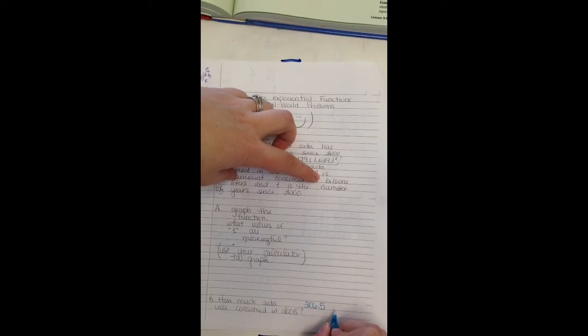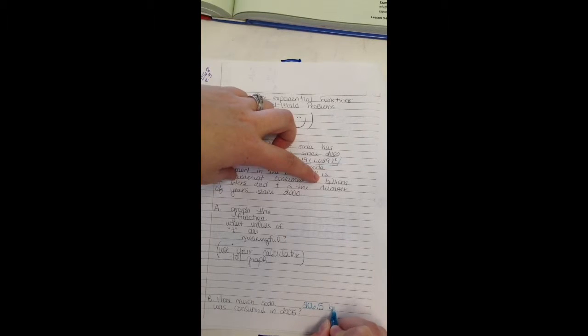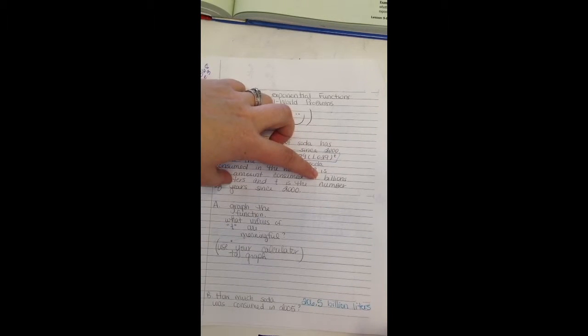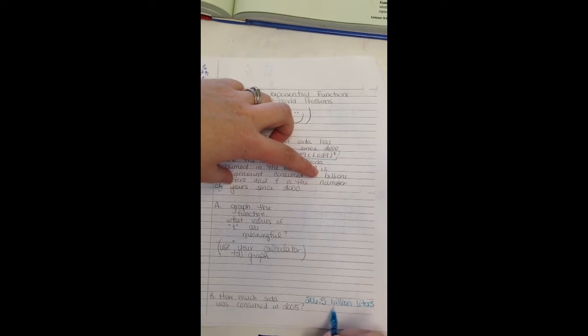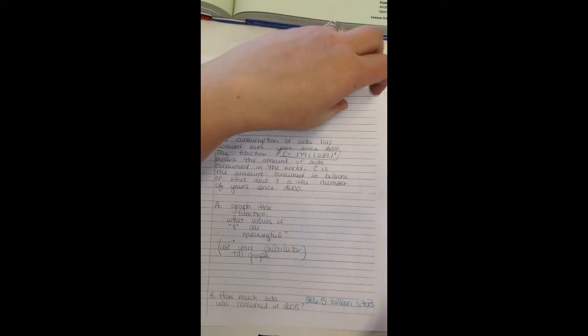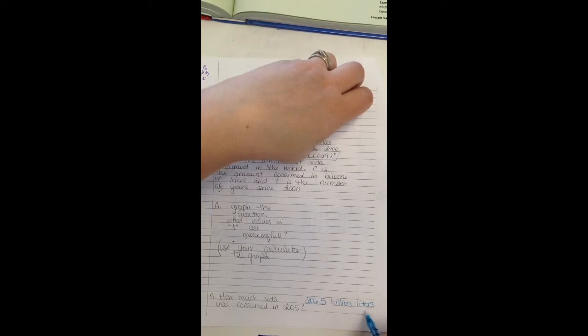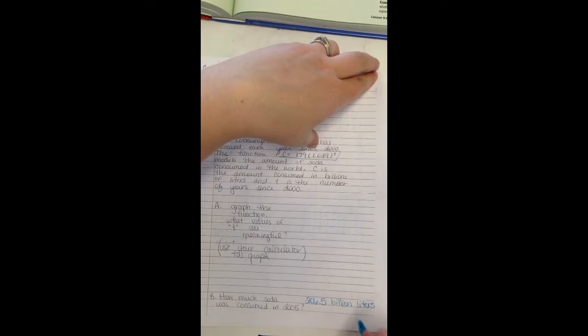So we're going to say 206.5 billion liters. On your homework, you are going to be expected to have labels and include that billion part because that is important for when they're asking. If you had just put 206.5 liters, that wouldn't make any sense. So make sure you add in that billion. And you can't just leave this blank because they don't know, are you talking about gallons, are you talking about ounces, are you talking about cups? So you have to be specific.